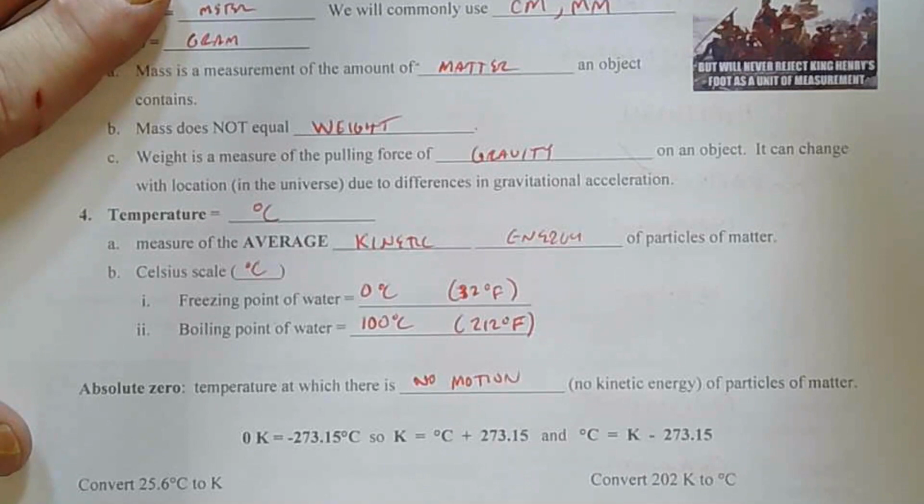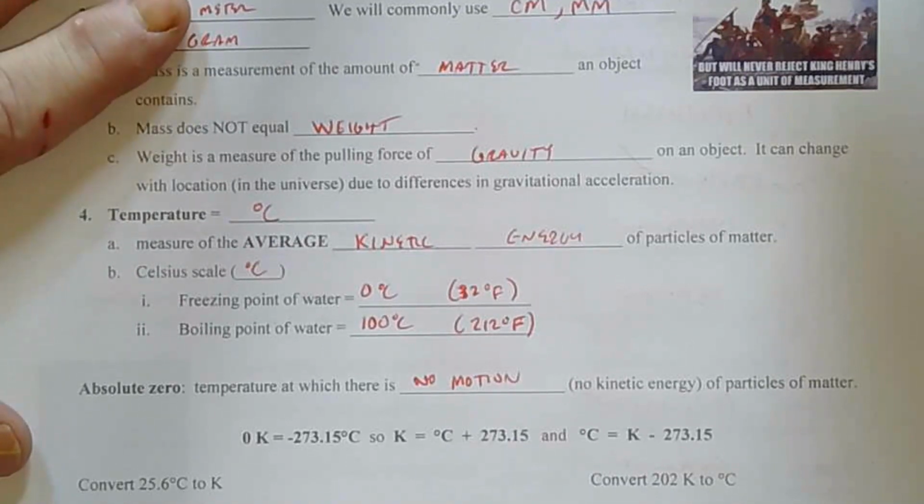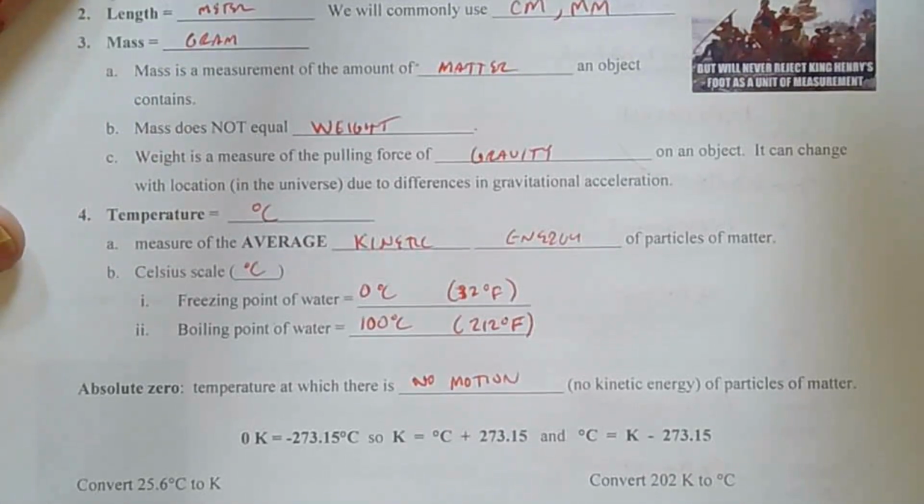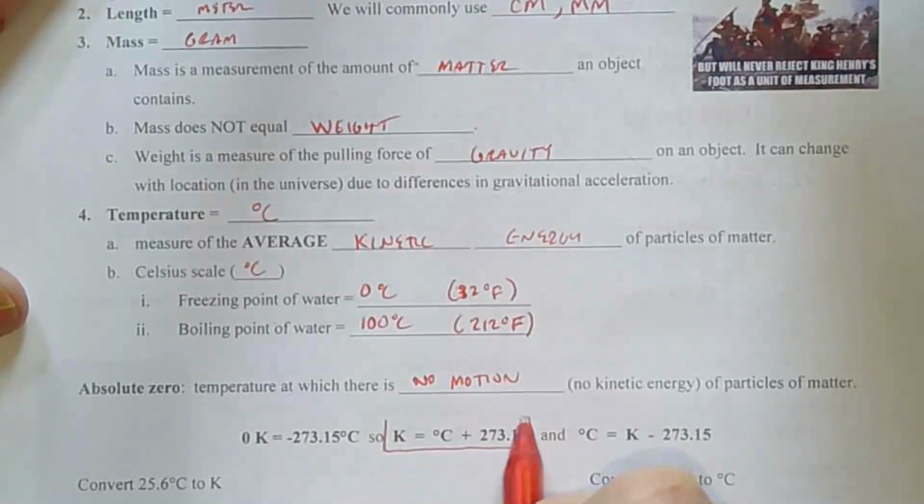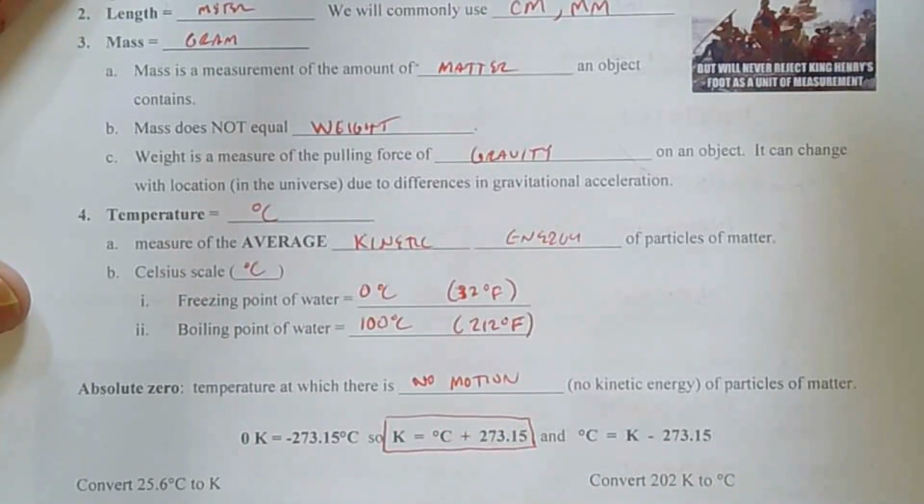And we will be using Kelvin when we get into the gases unit later in the year. But one thing to keep in mind here is the conversion between Kelvin and Celsius, where to convert to Kelvin, you take whatever your Celsius temperature is and add 273.15 to it. You don't have to memorize this formula. It is on the back of your periodic table. If you're trying to convert from Kelvin to Celsius, your Kelvin value would be plugged in here. You're solving for Celsius, and so you're going to end up just subtracting it.